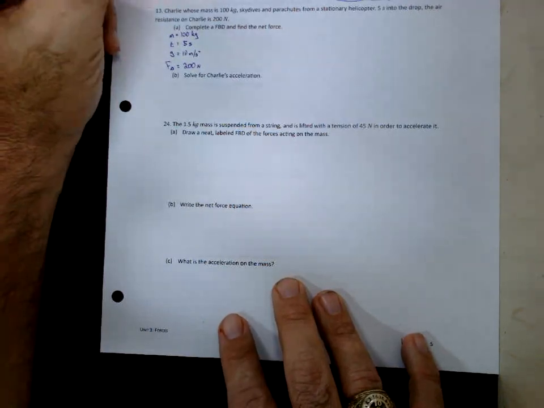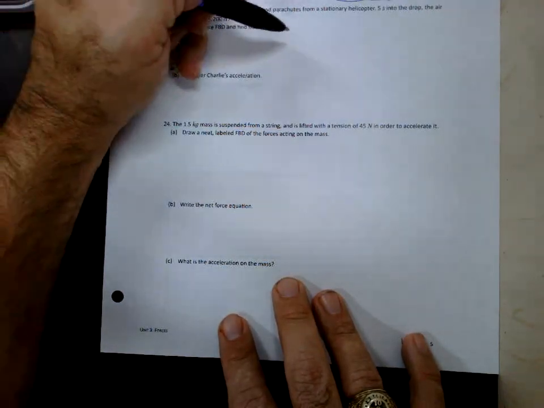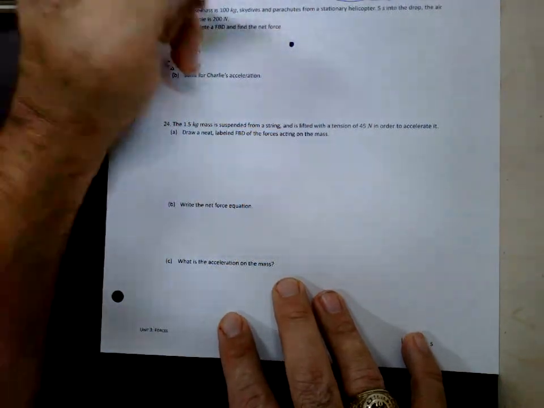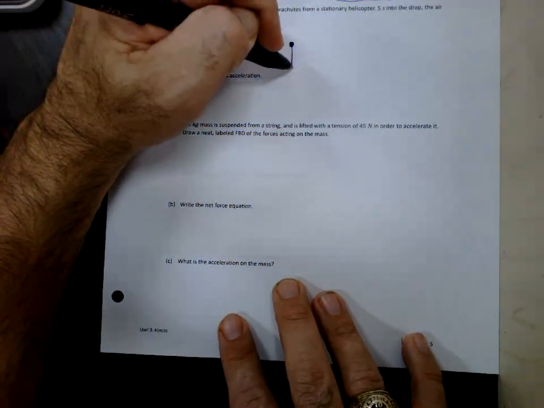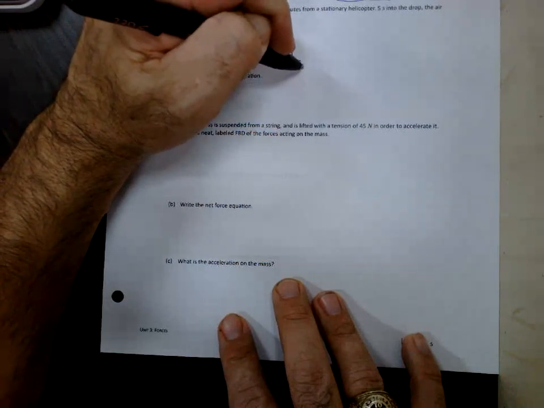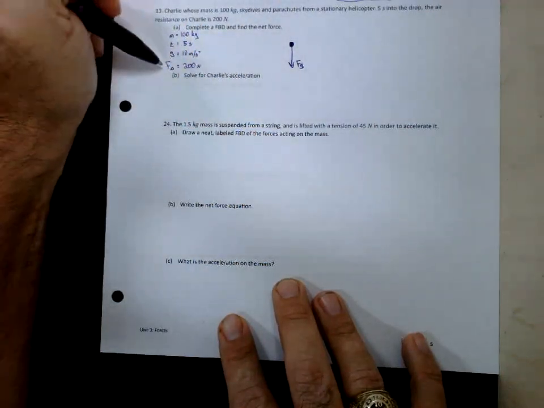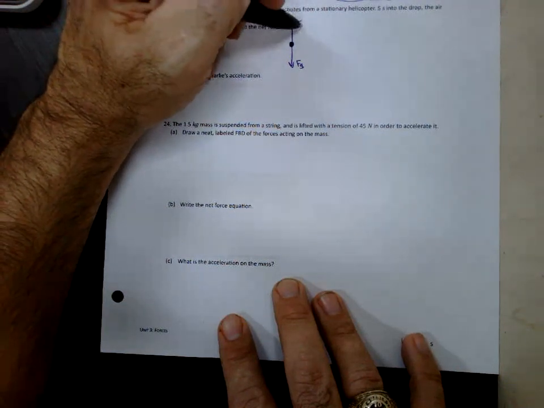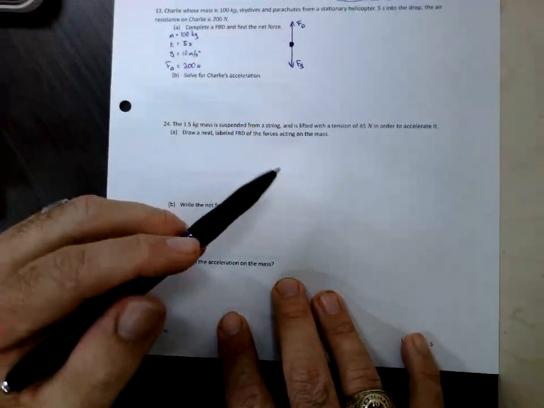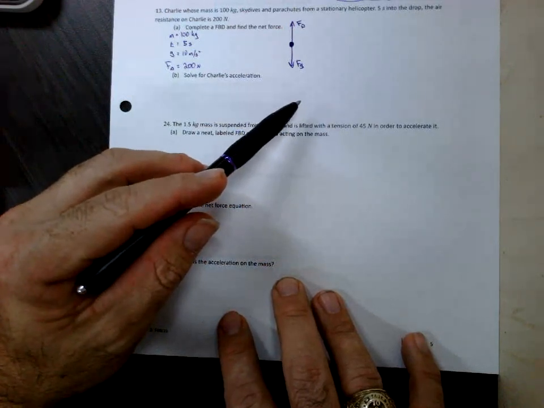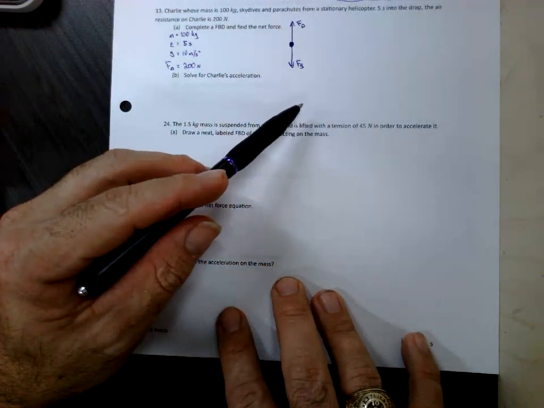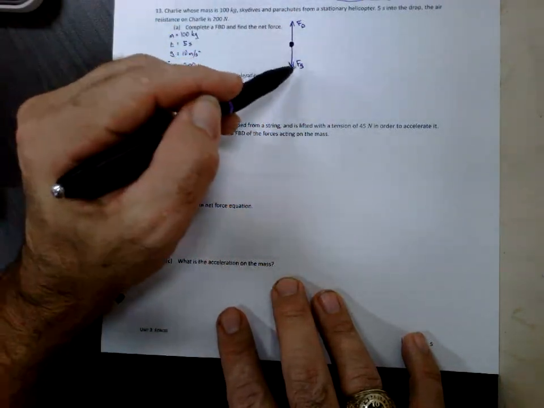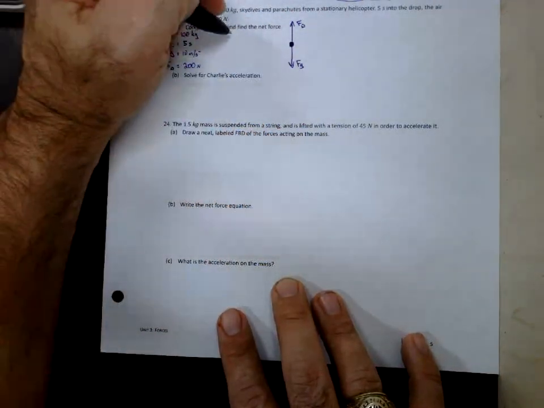Now let's do a free body diagram. If this is Charlie skydiving out of the helicopter, we're going to have gravity pulling him downward, and we're going to have air resistance pushing him upward. But what is his weight? What is his net force? Well, in order to find his net force, we need to know what his weight is.